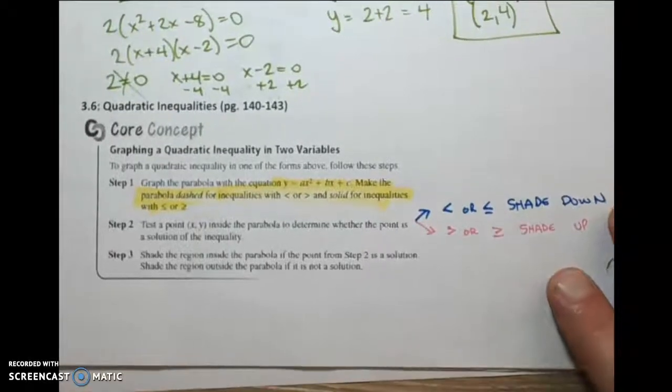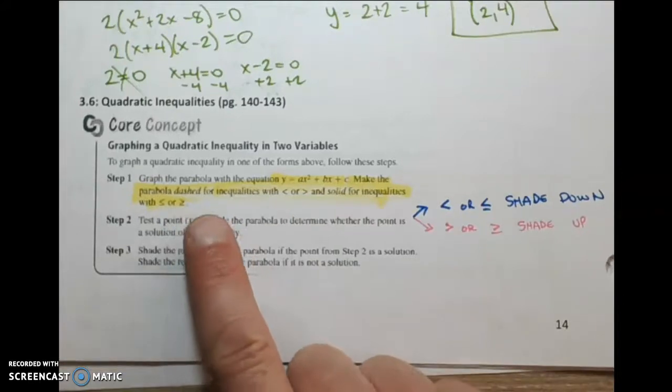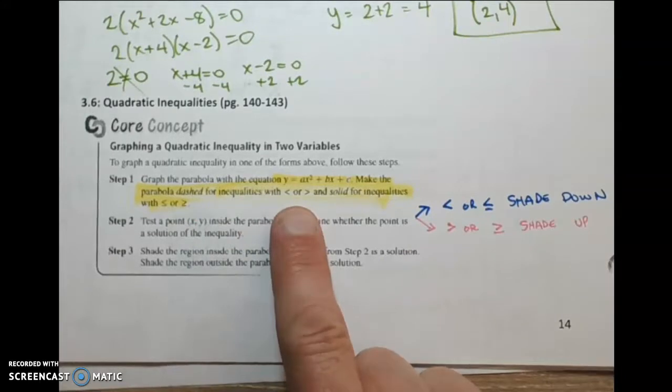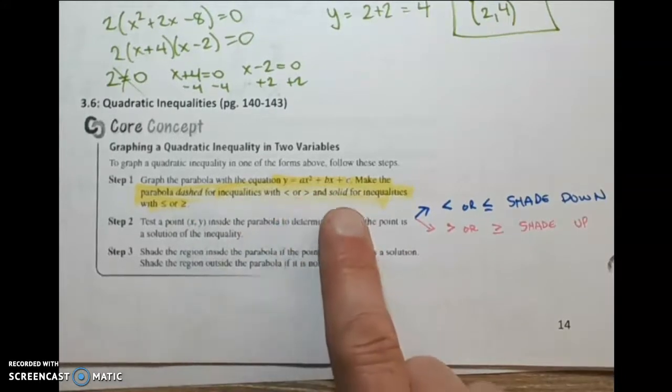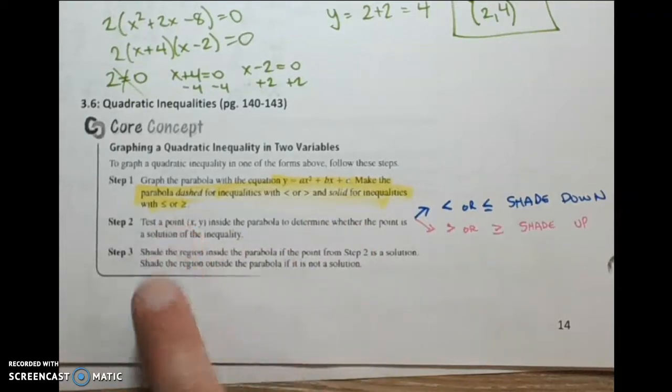All right, 3.6, quadratic inequalities, which is on pages 140 to 143. Graphing quadratic inequalities is really similar to graphing linear inequalities. You're basically going to graph the parabola, and then we change it this way. You dash the parabola if it is a less than or greater than sign, and you make a solid line or parabola for inequalities that have a less than or equal to or greater than or equal to sign.